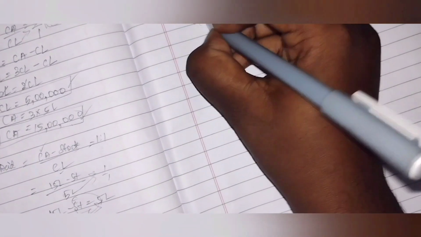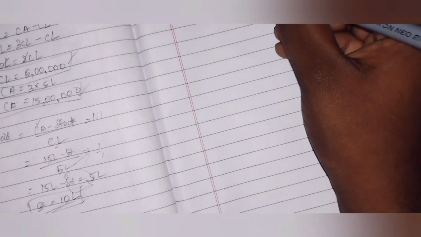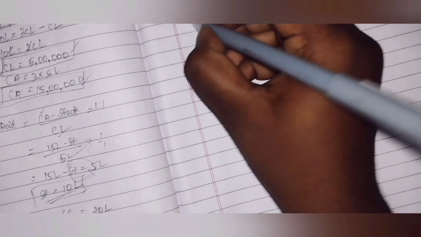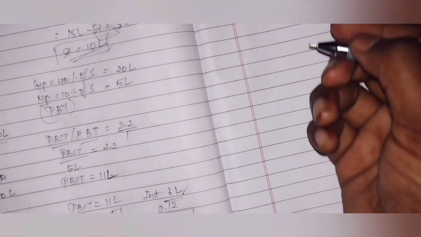Gross profit is 20 lakh. This is actually the balancing figure. And after that, less expenses, less interest, which we found out is 6 lakh.